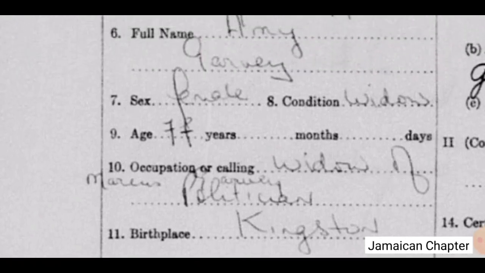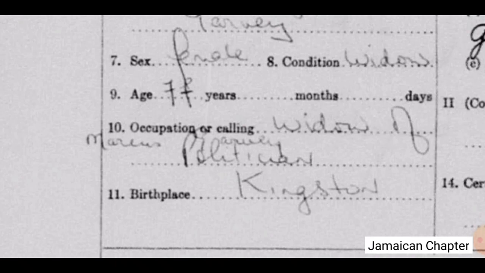Continuing on the death registration form, you see occupation or calling. And the person filling out the form put widow of Marcus Garvey, politician. I do not agree with the response to this field. It says occupation or calling, and all they put is widow of Marcus Garvey, politician. Being a widow is not an occupation, and I've said it before in another video. So I don't know why they would have chosen to put widow of Marcus Garvey as her occupation. But that's what's there. And it's not for me to argue it, just for me to show what's on her death registration form.